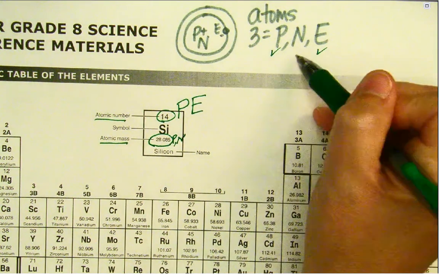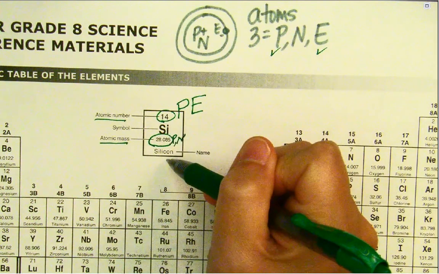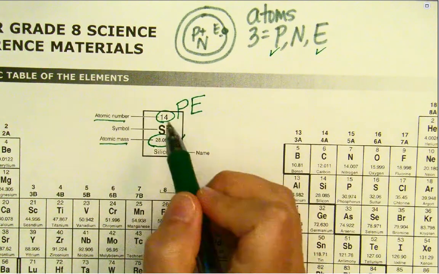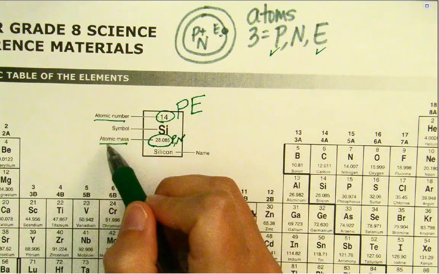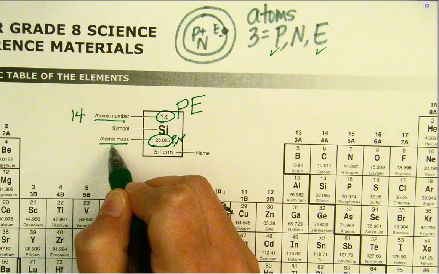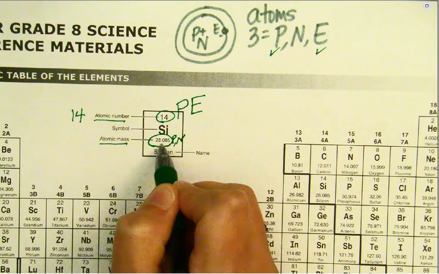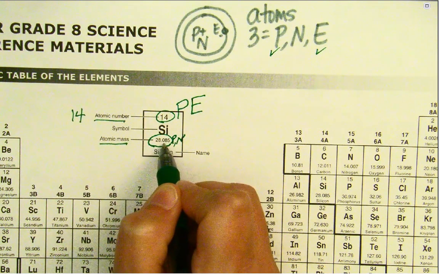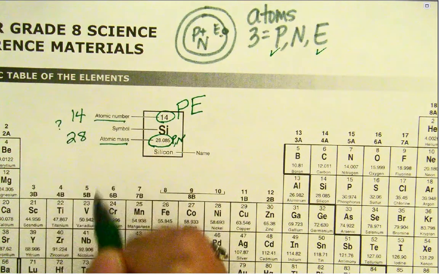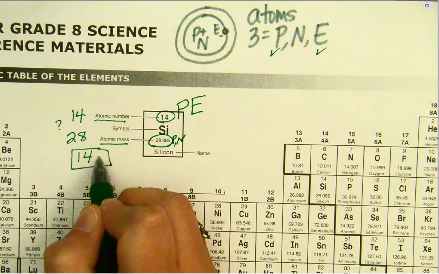So how do we find out about the neutrons? How many neutrons does a silicon atom have? Well, we have to do a little bit of math to figure that out. And we're basically going to find the difference between these two numbers. For silicon, we have the number 14. And then we need to find the difference between the number and the mass. The mass, we need to round it to the nearest number. So 28.0 is 28. What's the difference between these two? The difference is 14. That's how many neutrons we're going to have in this atom.